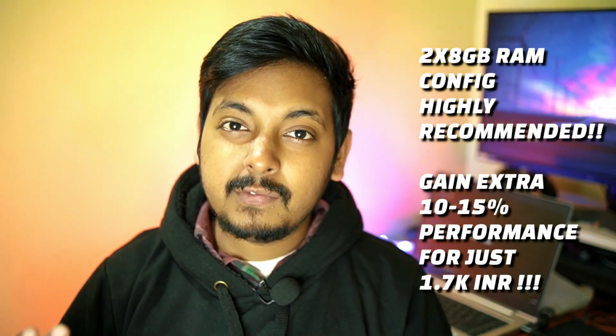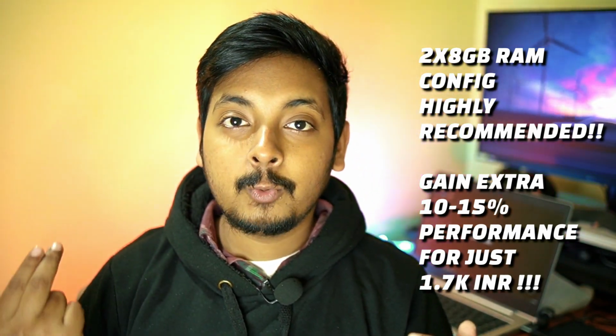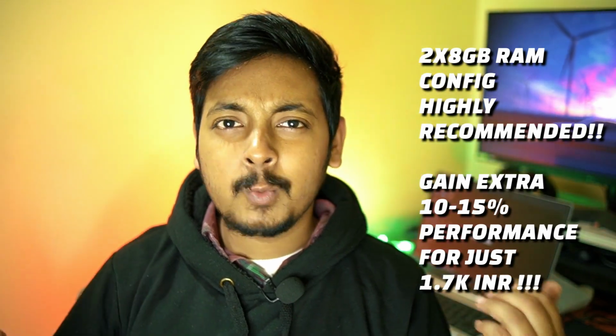because it will definitely give you that extra 10% performance that you are lacking with 8GB of RAM. Many open world games definitely require more than 8GB of RAM, and you are definitely leaving performance on the table. So if your laptop comes with an 8GB RAM configuration, which is pretty common, you must get another 8GB RAM stick, which is really cheap these days, guys. It only takes about 1700 rupees or so. So it's definitely worth spending that extra 1700 rupees to unlock that extra 10-15% performance.